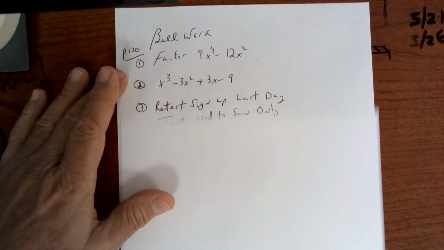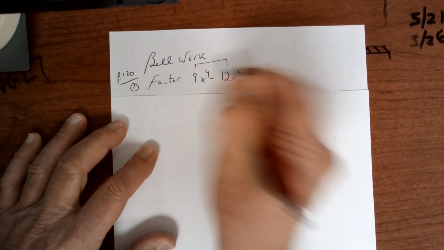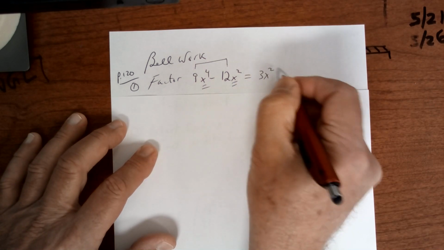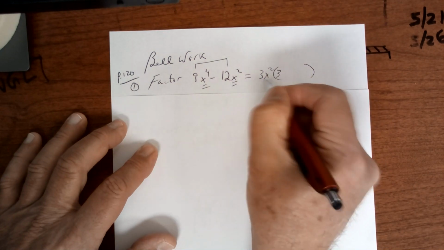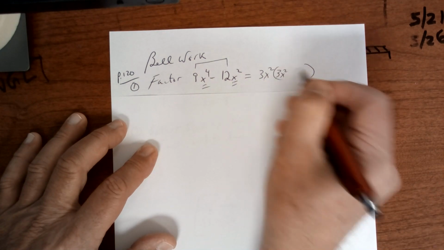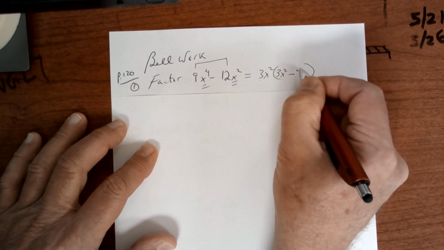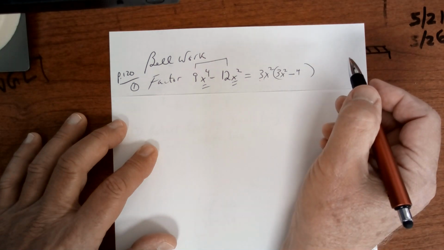Let's take a look here. This one right here, how do you factor? Well, both of these have a 3, so you're going to take out a 3 and an x squared. So you're going to be left with 3, which gives you 9, right? 3 times 3, and then x squared here. Minus, you pulled out a 3 times 4 is 12, and you pulled out the x squared. And that should be it right there.